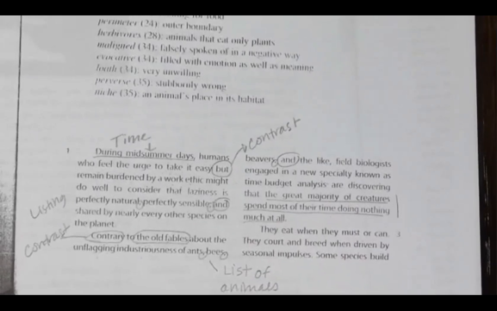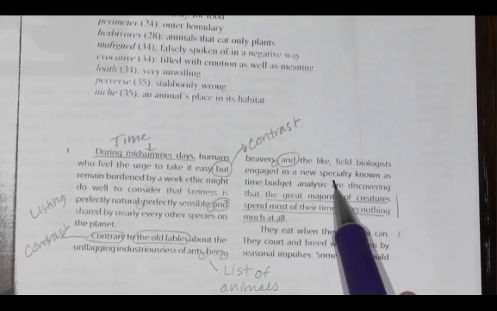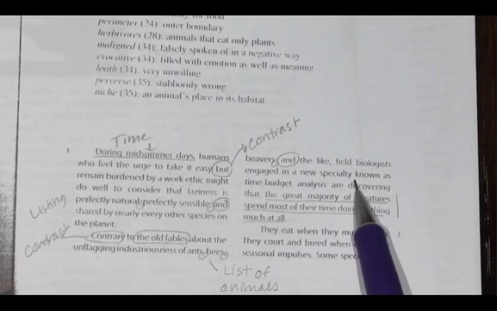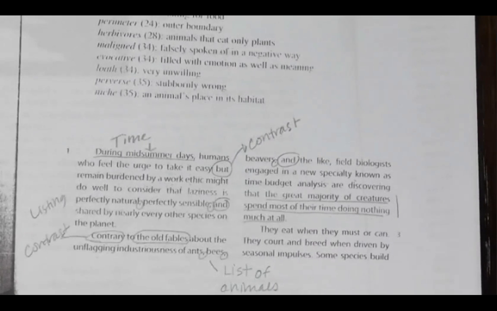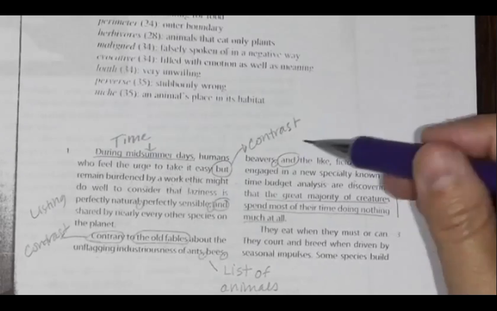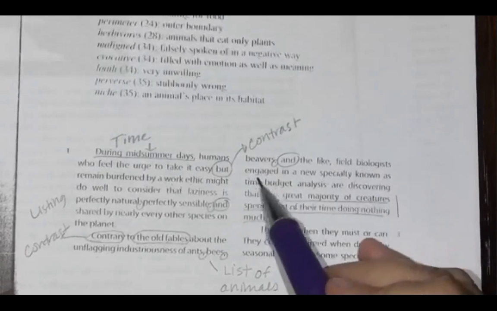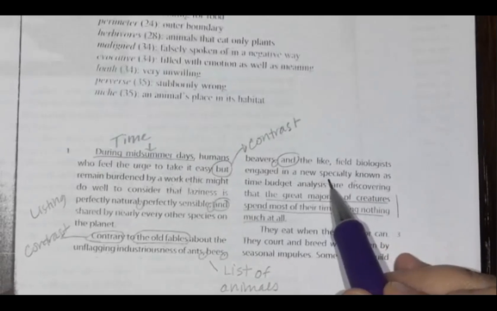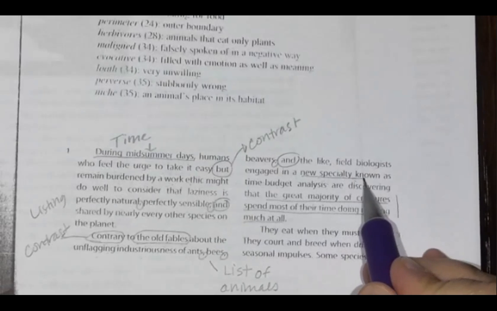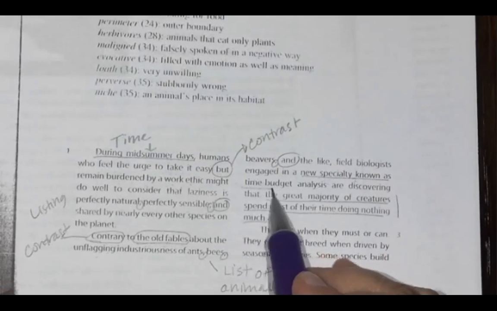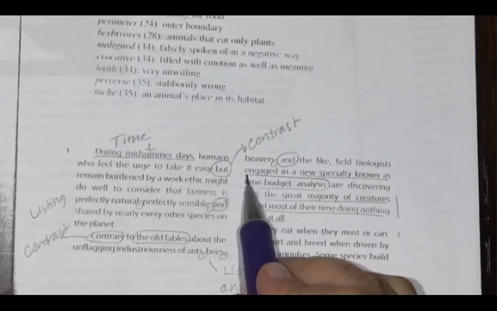Okay. So then it says, field biologists engaged in a new specialty known as time budget analysis. This is not written correctly. There's a word missing or something. Biologists engaged, there we go. Field biologists engaged in a new specialty known as time budget analysis.